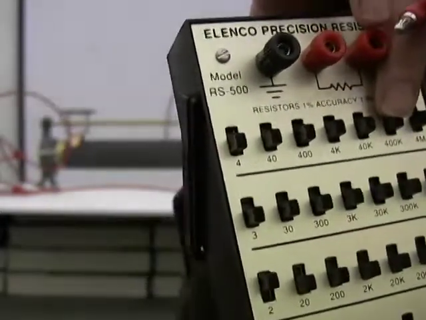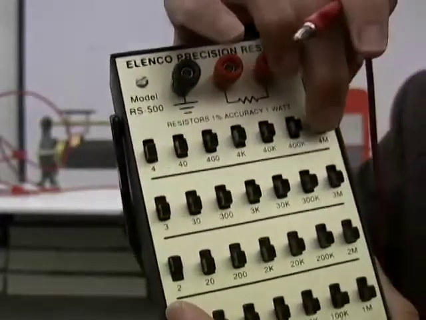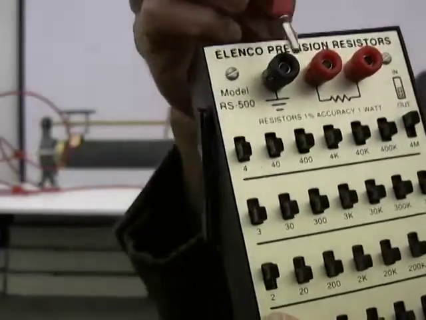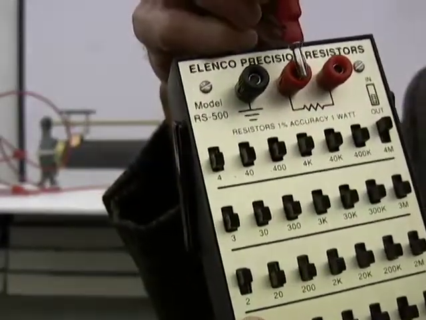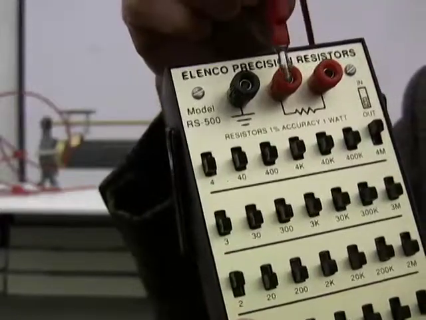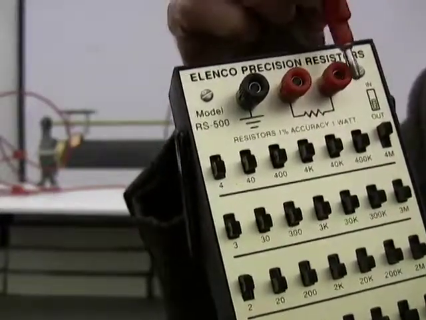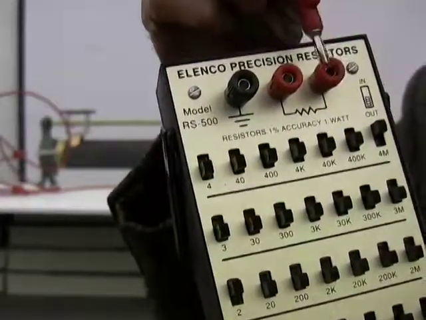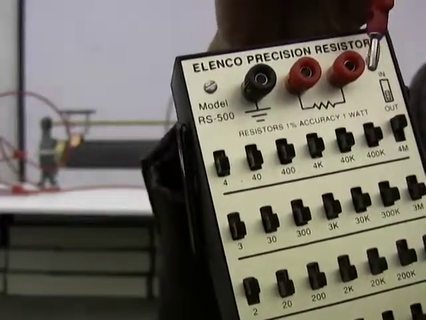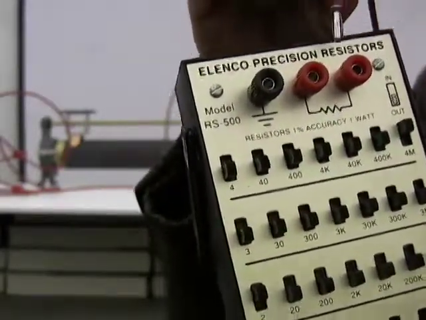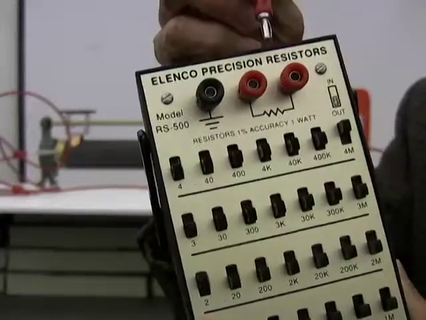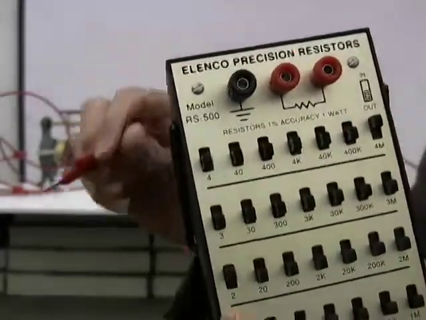Now, I turn this off. I turn the 4 megohm on. It means if I now connect a cell between these two, there will be a conductor that will have a resistance of 4 megohm between those 2 points.